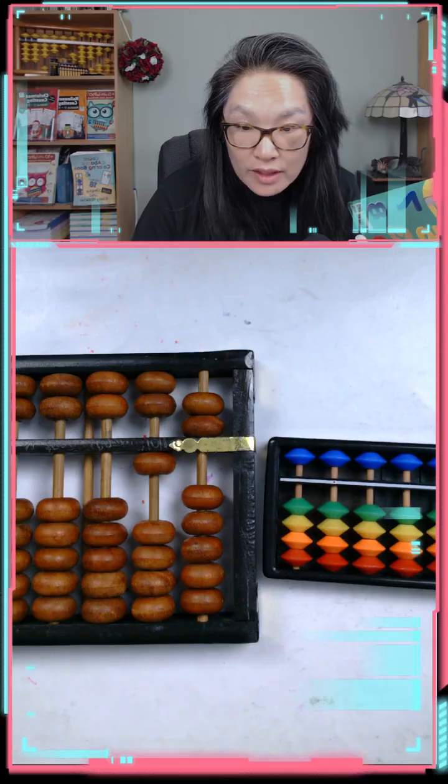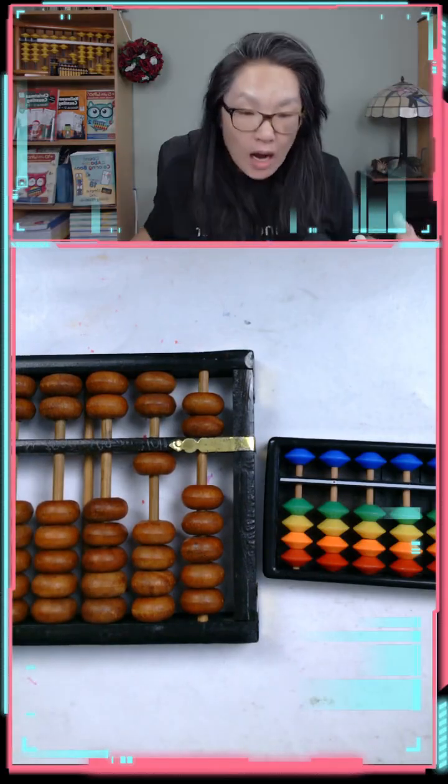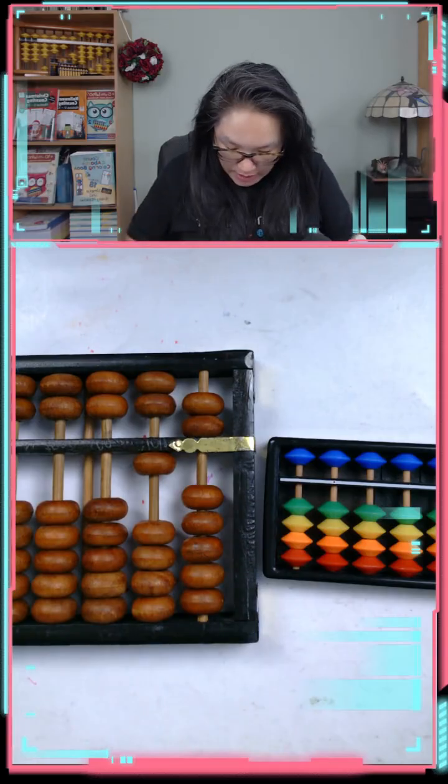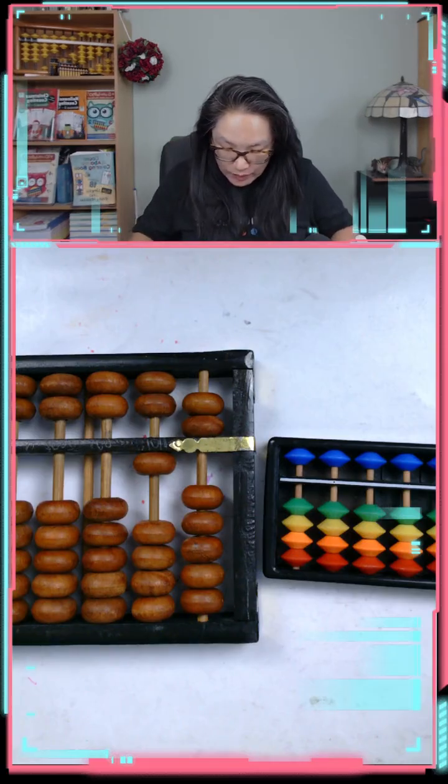If I buy a book for a beginner 5th grader, which one is it? I would suggest a 3-digit one, because that is where we would start.